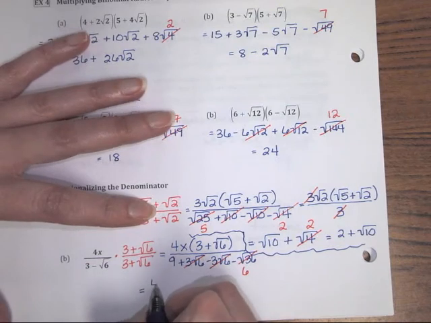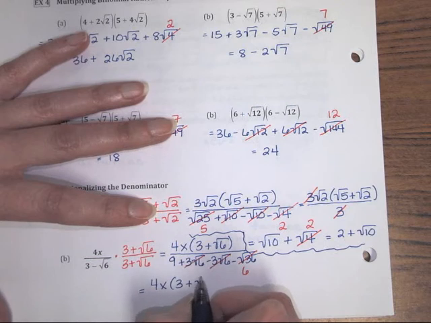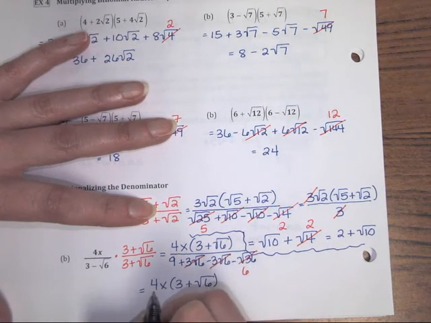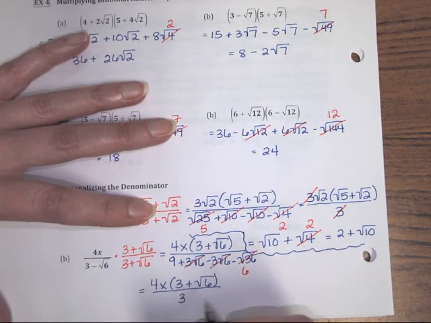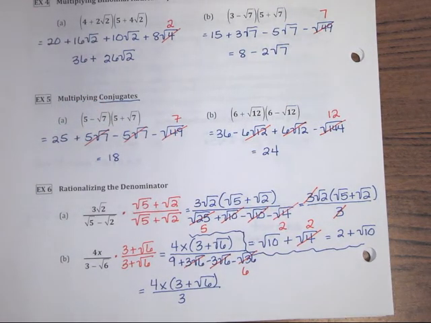So I have 4x times 3 plus the square root of 6 over 3. And I'm going to be honest, not compelled to distribute that because it's not going to help me simplify anything if I do. So if you do distribute, that's fine, but it is not necessary.